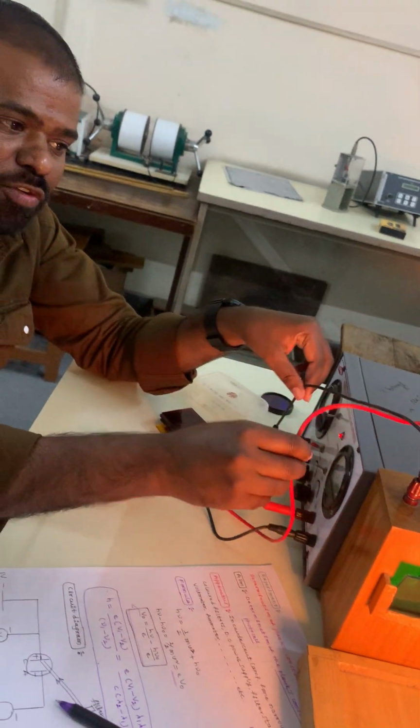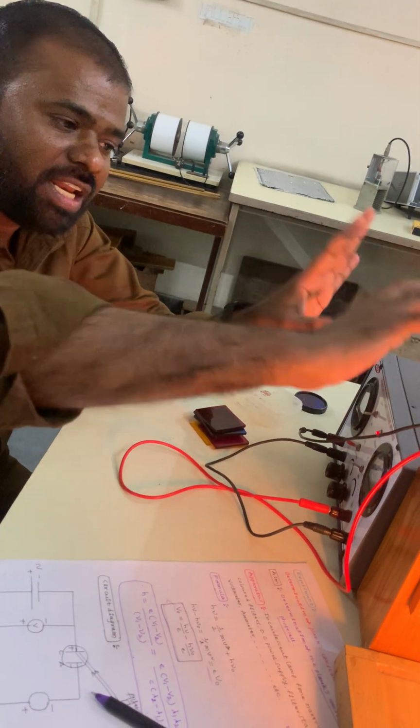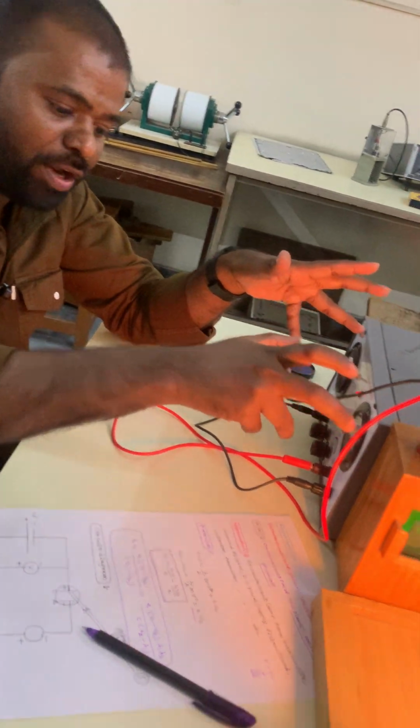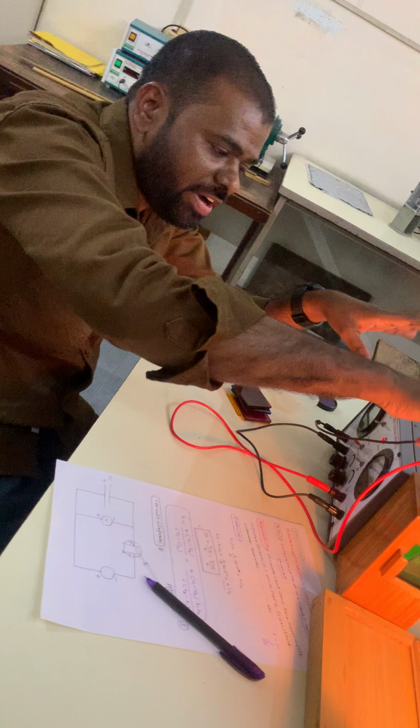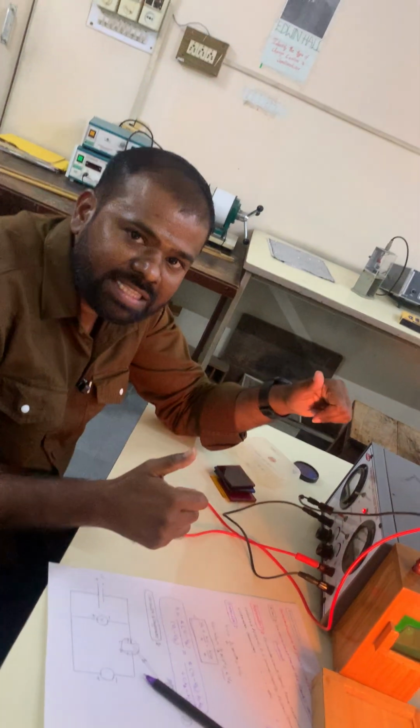Clear? Only one thing you have to do: you are able to reverse it while you are doing the VI characteristics, where you apply the inverse square law. Based on that you have to reverse the circuit. Clear? So like this you have to do.